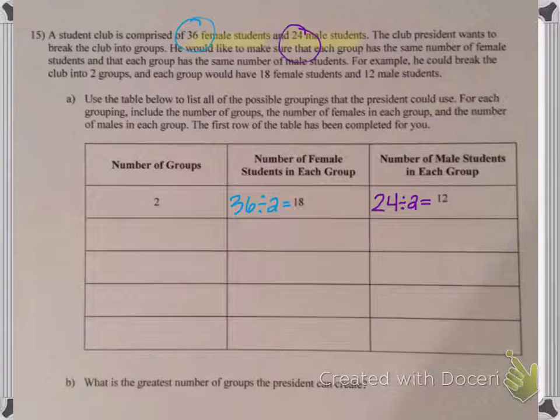So the only way for this to work is if the number of groups is a factor of both 36 and 24. So we need to figure out what other numbers can go in that column for number of groups. What we need to do is figure out all the factors of 36, and all the factors of 24, and then see what numbers they have in common. So let's first make a list of all of the factors of 36.